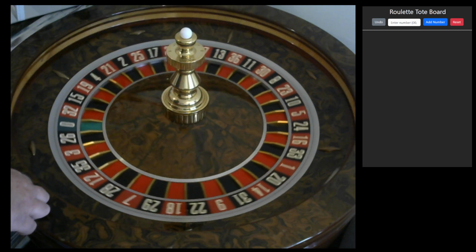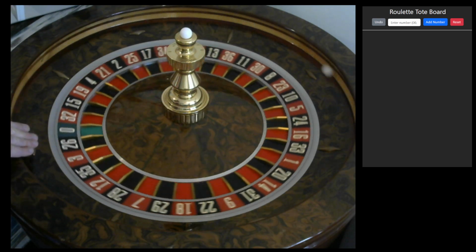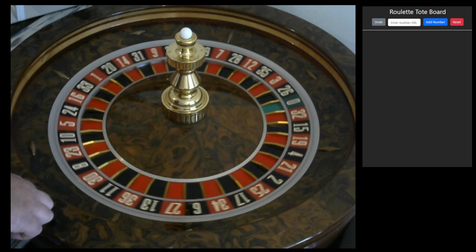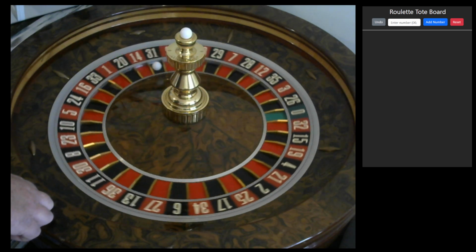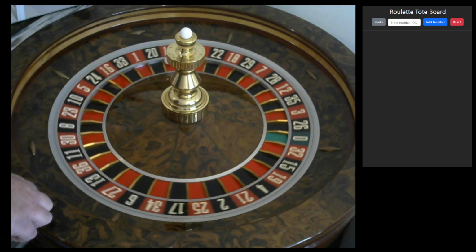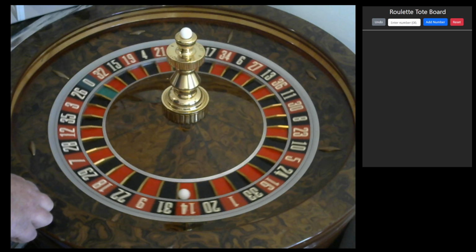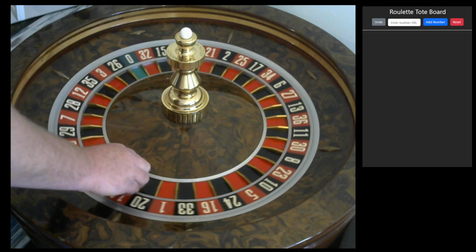And I think we've got 11 and 28. I counted from my original canoe now. 11 and 28. And we're out again. So that's the second loss on the trot there. So adjustments needed again. Off we go.